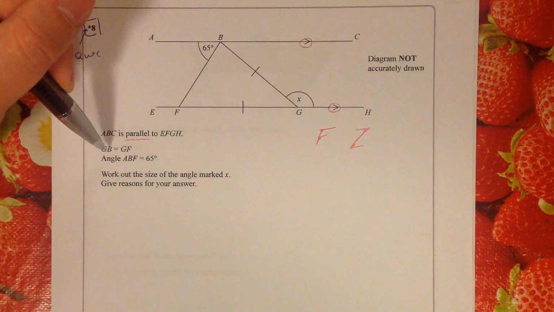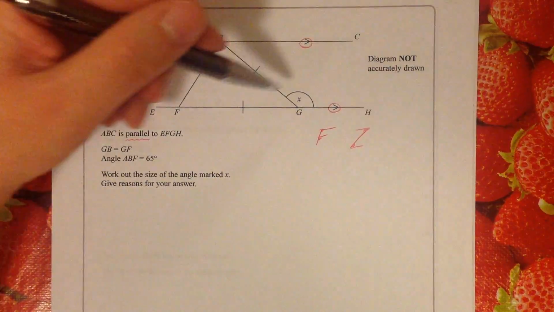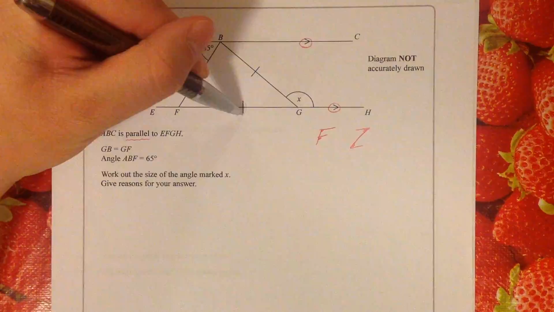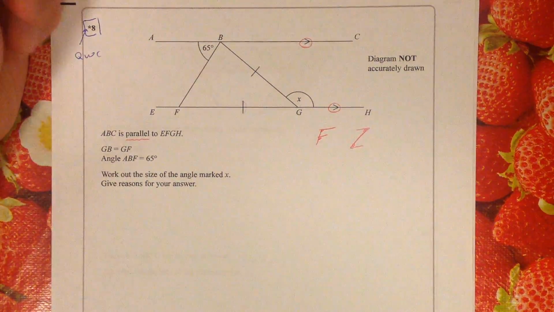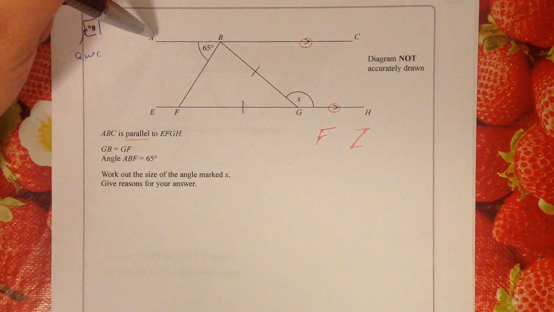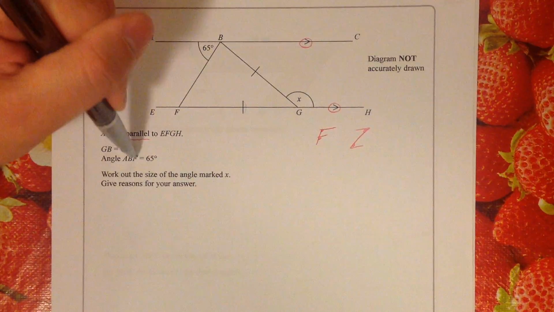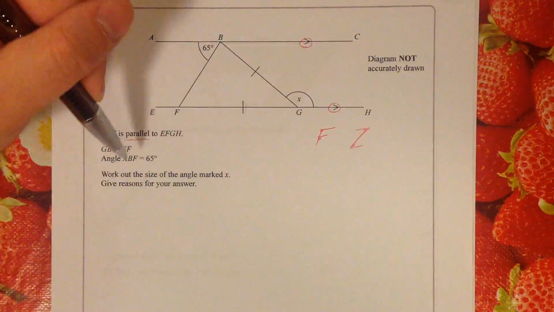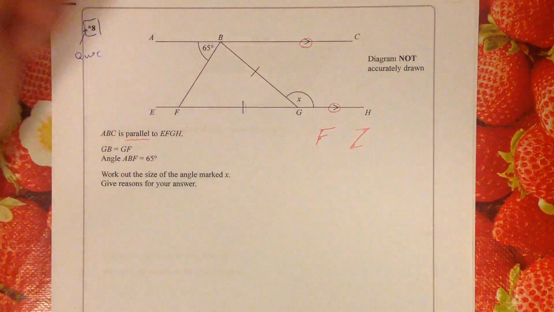So we're told that GB is equal to GF, and we can see they're also equal in the diagram because they've been annotated here as equal length sides. We're told that angle ABF, so it's good that they're using the correct notation there, is 65 degrees. And then we're being asked to find the angle x over here.